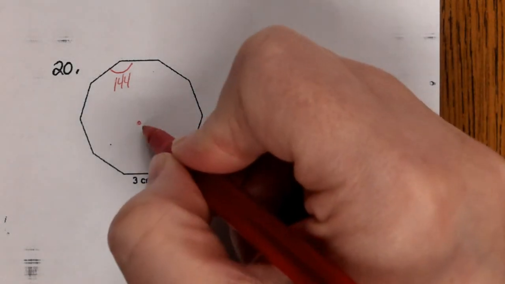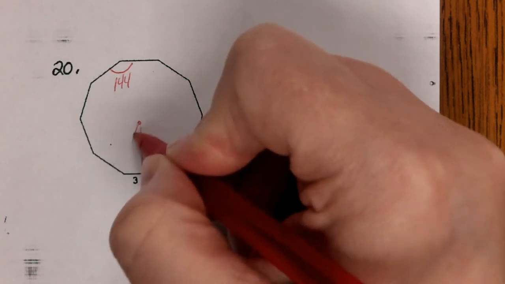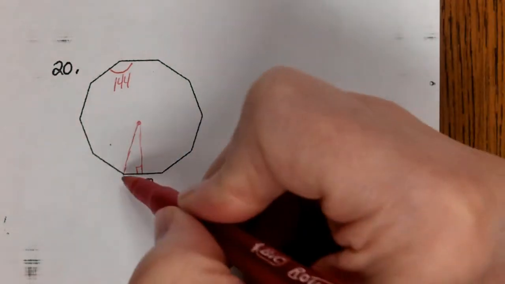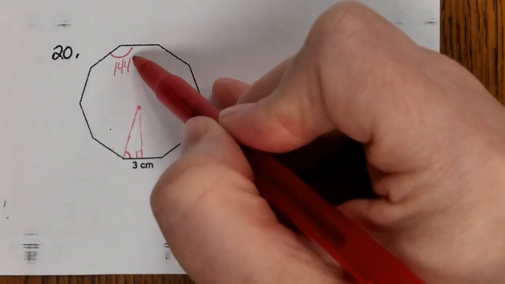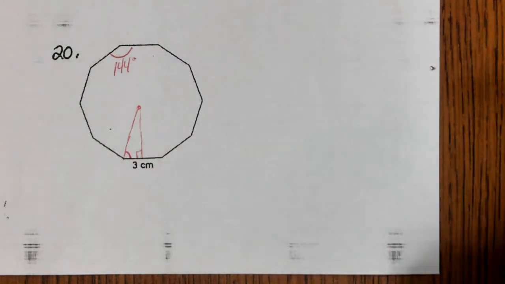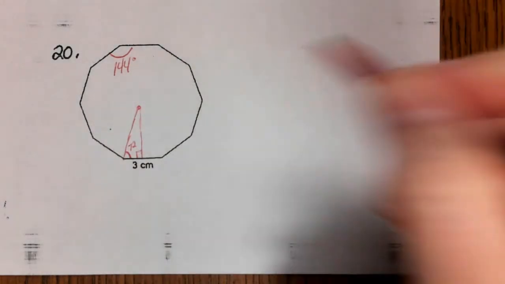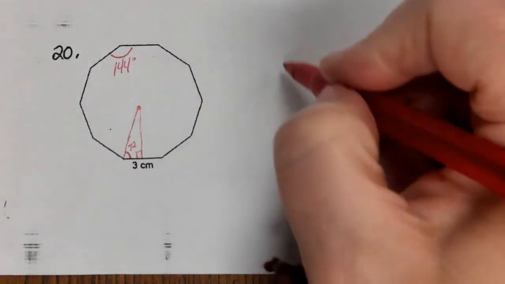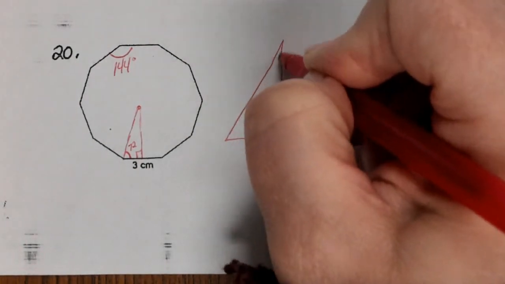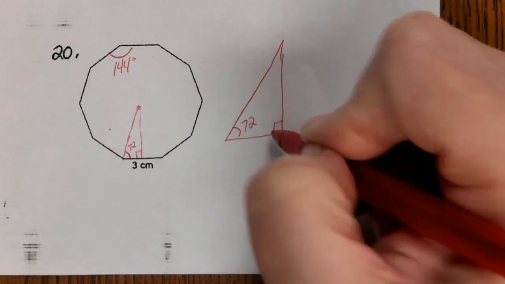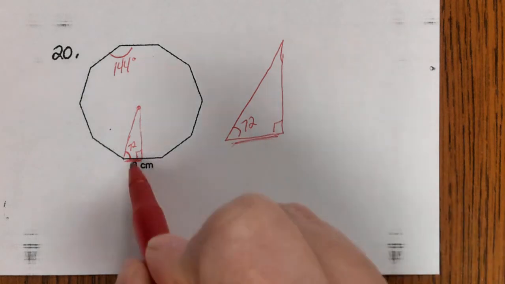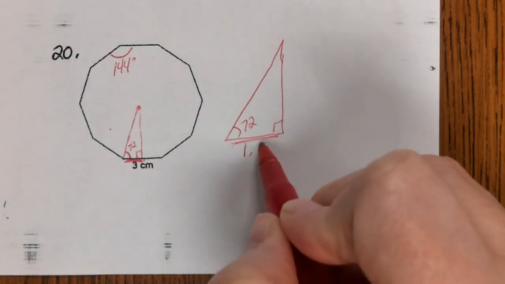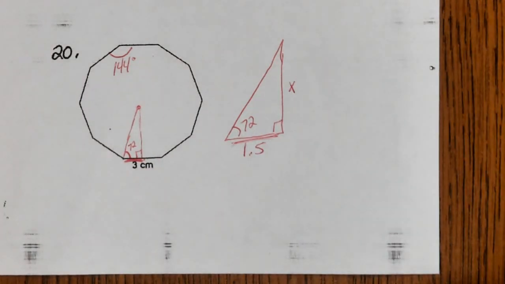If I just sketch the apothem and the radius, what's the angle going to be right here in the little right triangle? If all of the angles are 144 and that one's split, it's 72. I'm going to draw the triangle a little bigger so we can easily see this. This is 72. What's this piece right here? Yeah, that's 90, but right here. Yeah, 1.5. So the apothem is our x here.